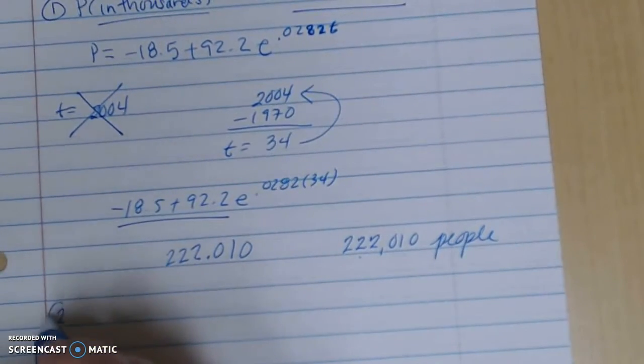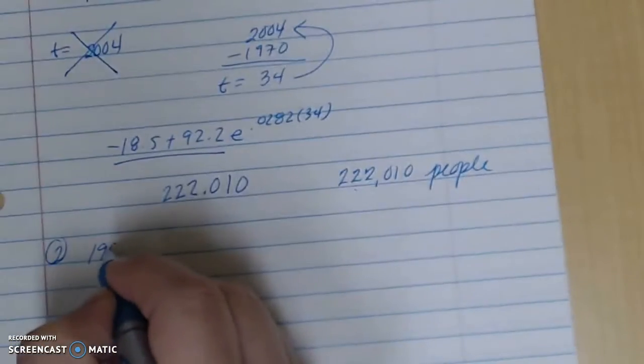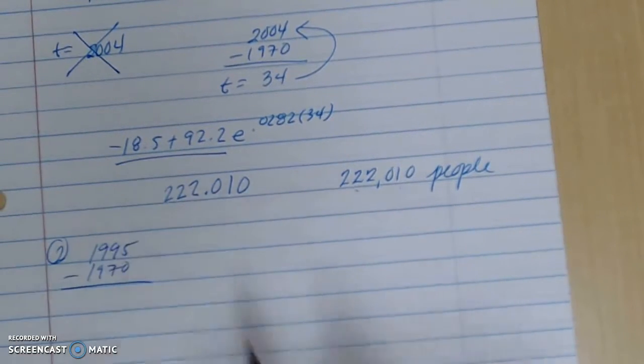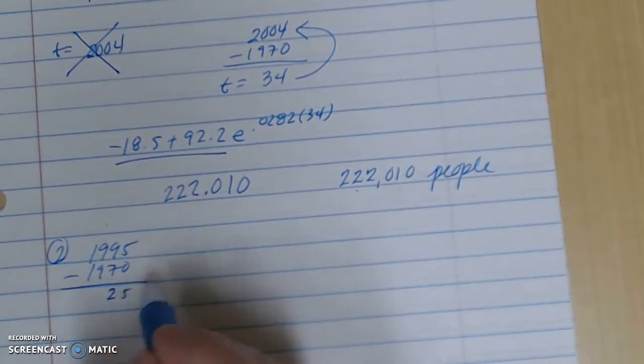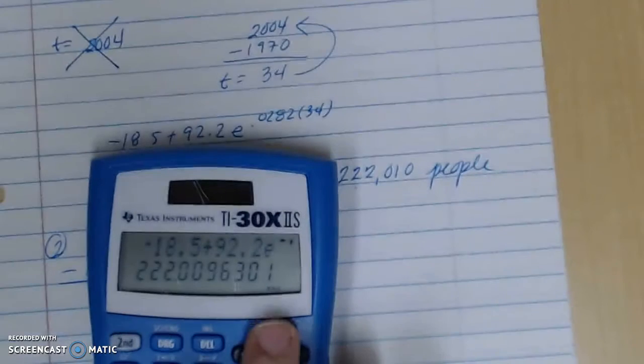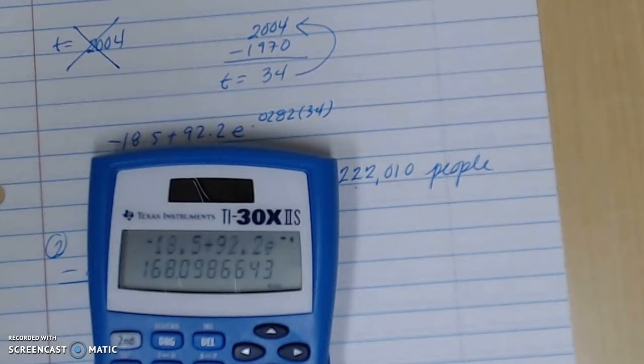Now the other question that follows suit was just another year, and that year was 1995. So you're just going to rinse and repeat. I'm going to take 1970, subtract it from 1995, and this gives me 25. So now my t is 25. I'm going to go back to my calculator. My calculator saves mine, so wherever I have 34, I'm going to put a 25.